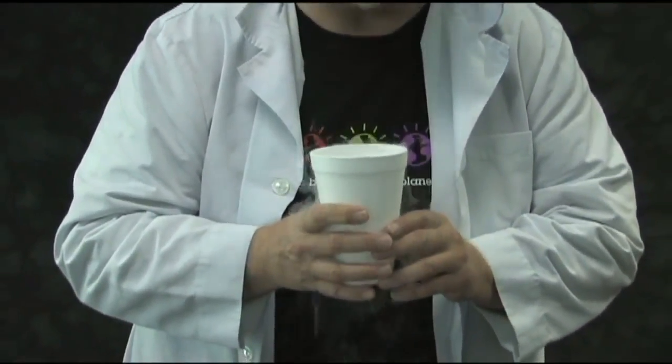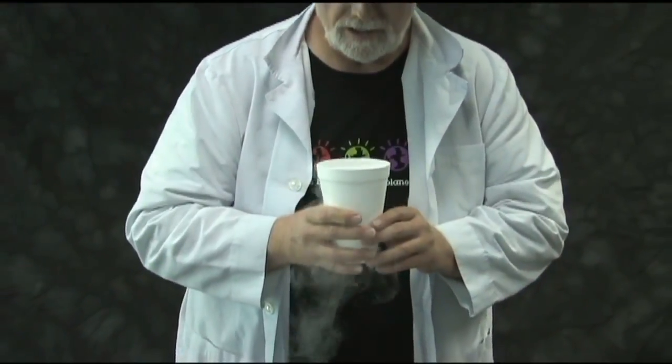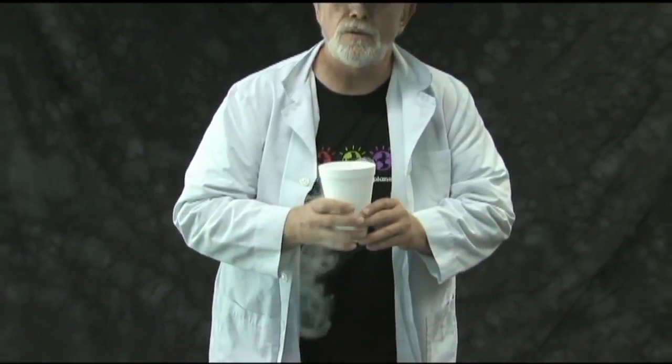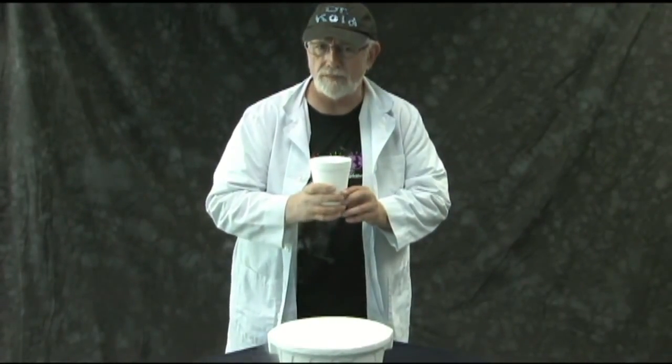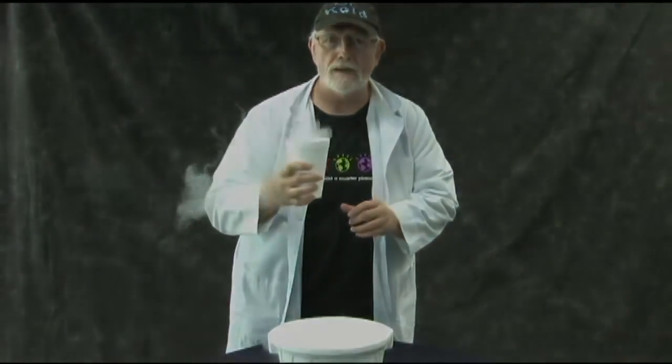So 2 questions for you. First, what's the difference between the boiling liquid nitrogen inside the cup and my body, my hand? I'm feeling well today. That's a hint. The other question for you is, how is it that I can manage to hold something that is so much colder than my hand in this cup?